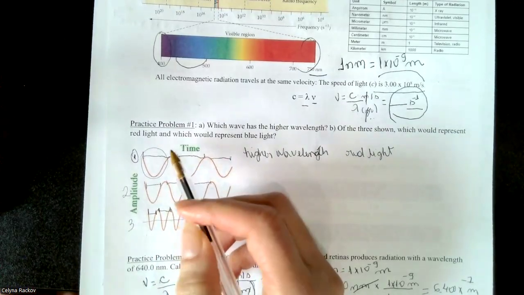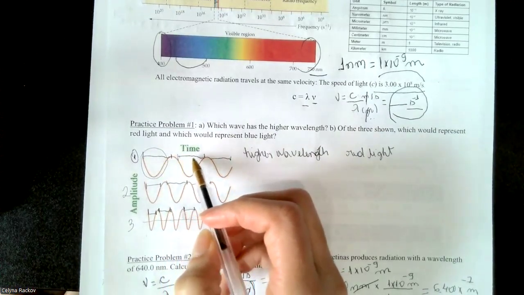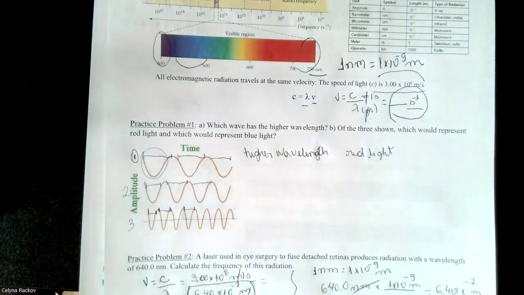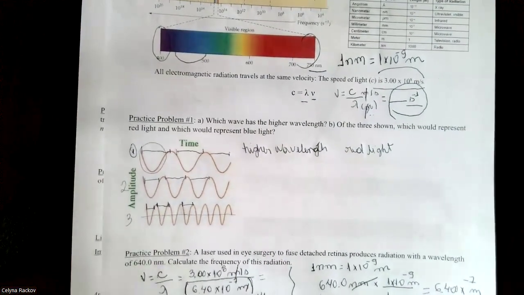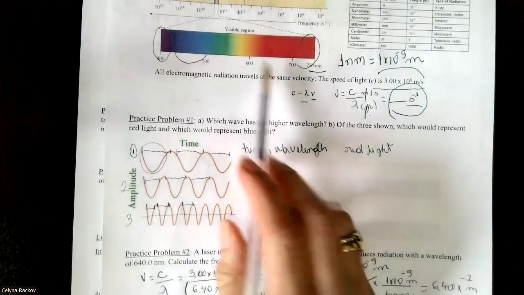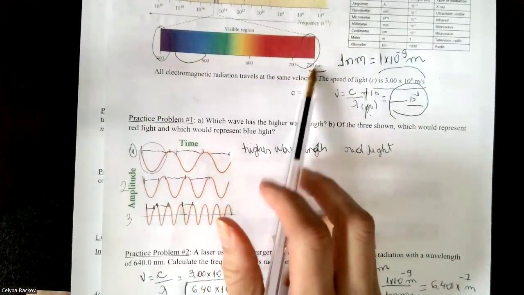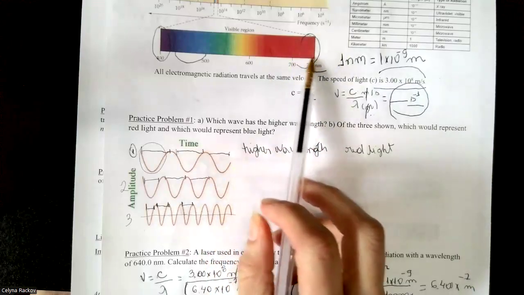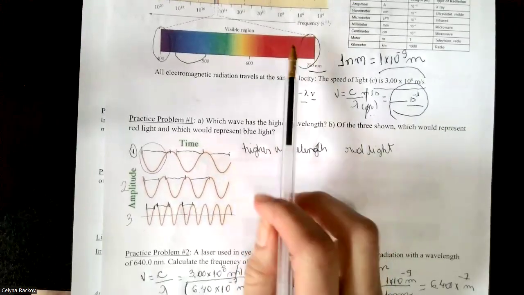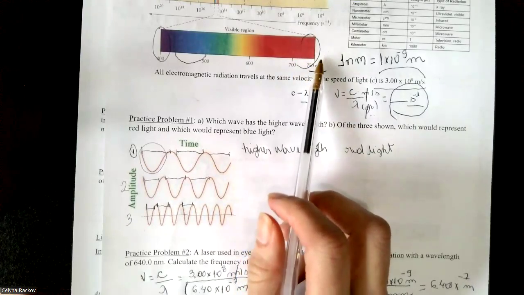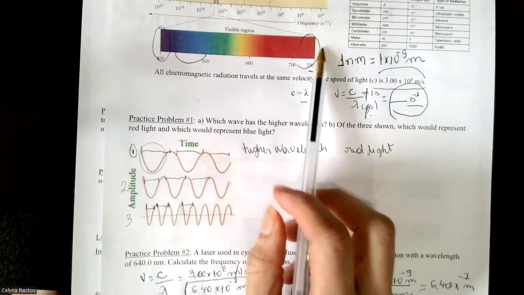That means number 1 has the highest wavelength. If you compare the spectrum, the visible region that has the higher wavelength is the red light region here.